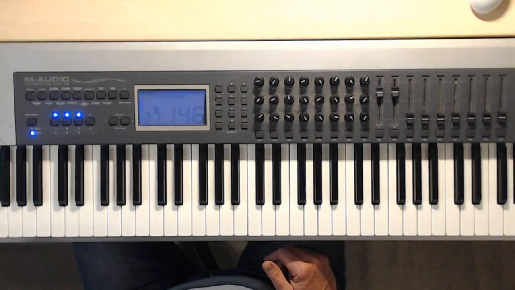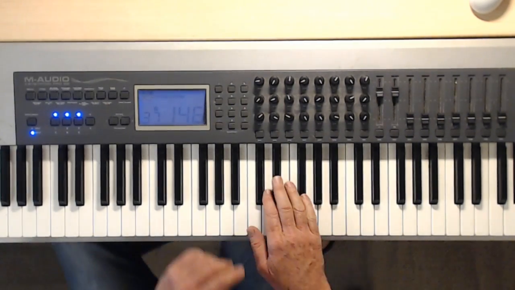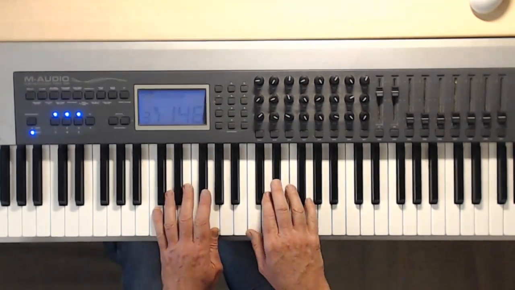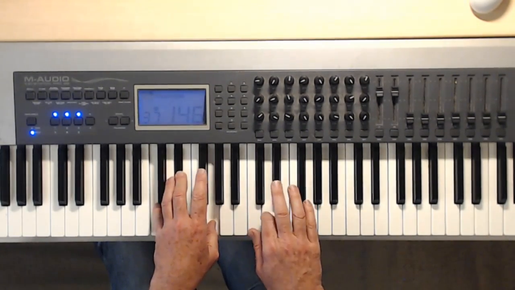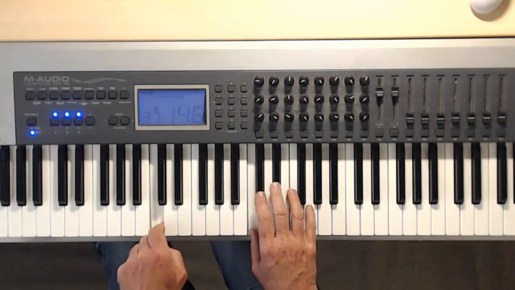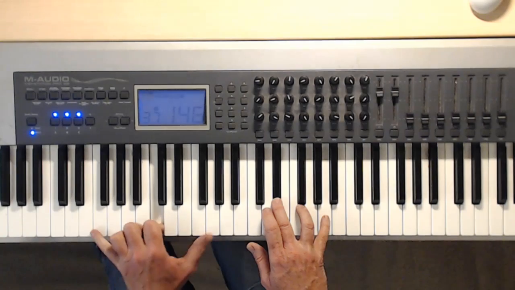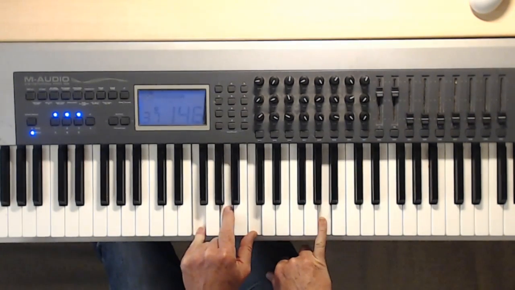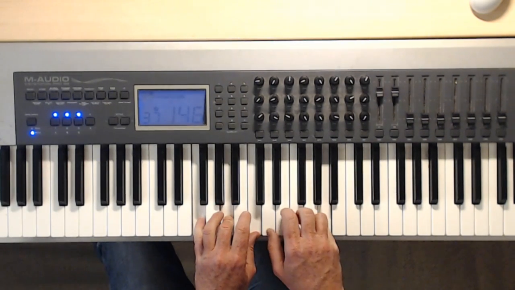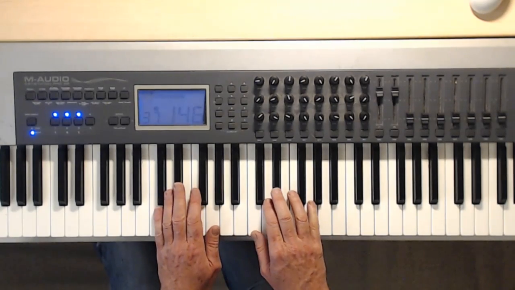So let's have a look at what we can do with this chord-wise. Obviously, if we're going to start on a C minor, and then you're going to an A, logically you'd go to a chord 4, which is F major. So you go from a C minor to an F major.